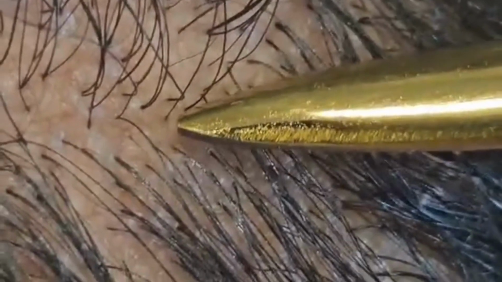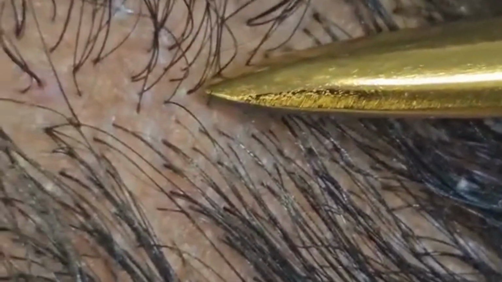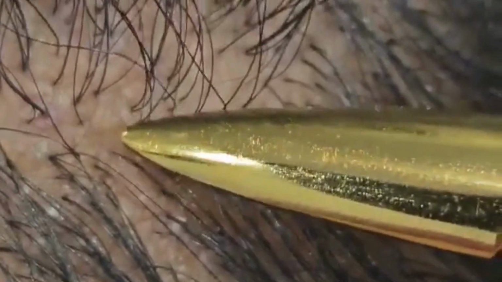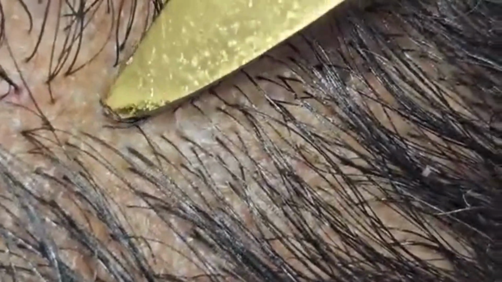So what I like to point out in the video is like right here, you only have one strand coming out of this pore. But right here, see that right there?